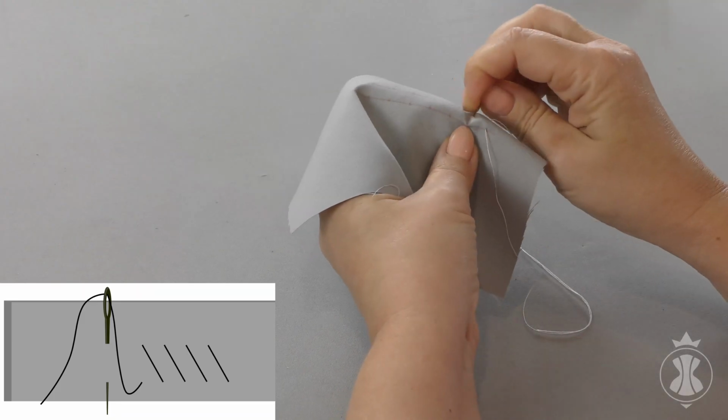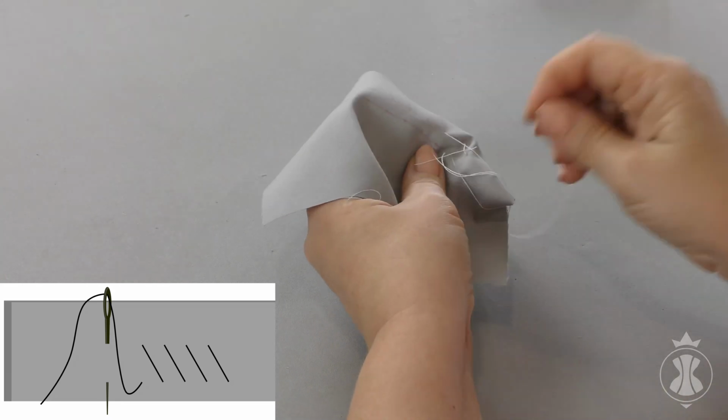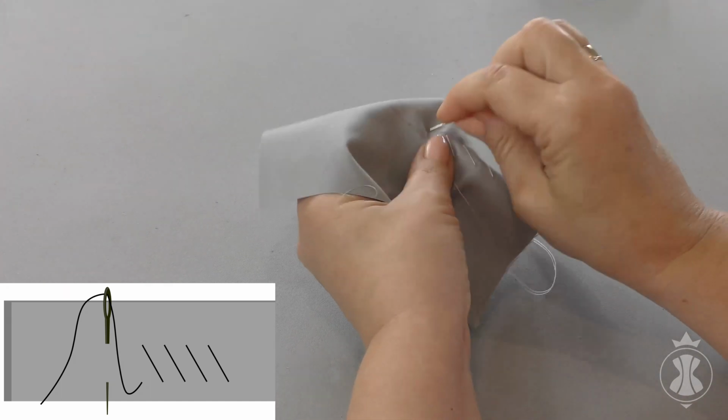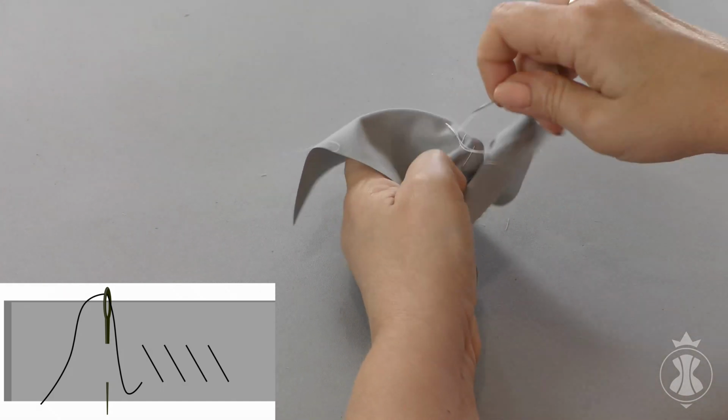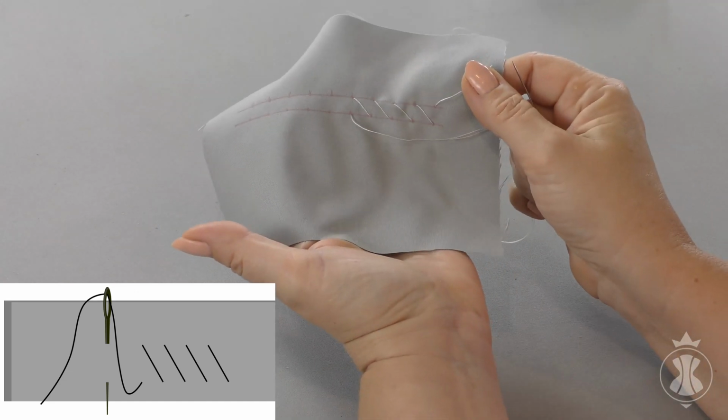Diagonal stitches. Diagonal stitches are used to join fabrics either temporarily or permanently. Diagonal stitches are stronger and more elastic compared to straight stitches. You can make the following types of diagonal stitches.